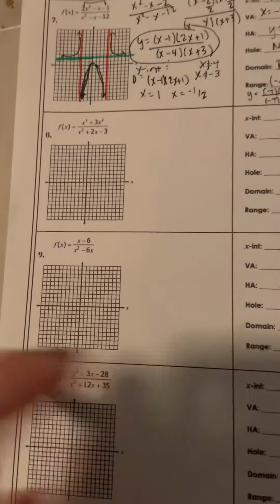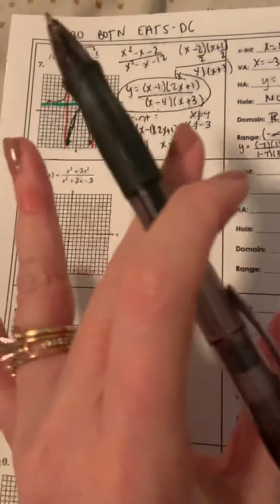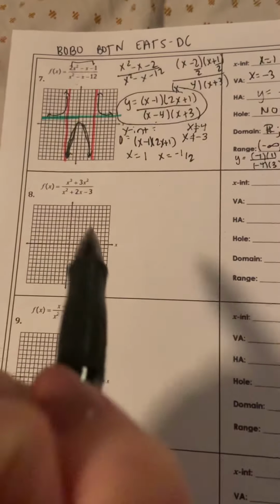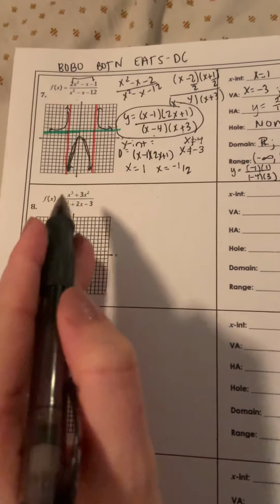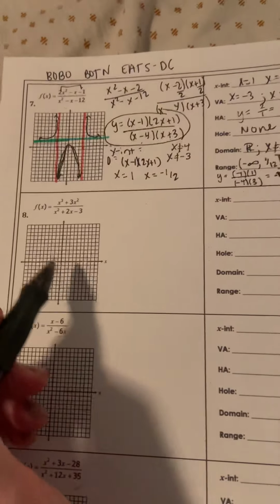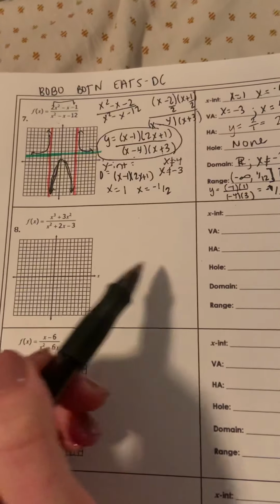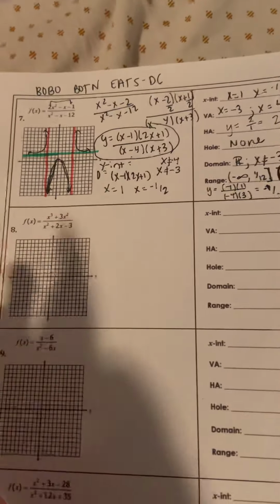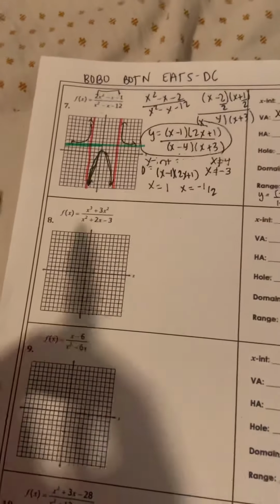All right, number 8. Number 8 also has a little bit of weird things happening with the graph here. So I would recommend either going to Desmos or using your graphing calculator to just check once you get to the point where you're plotting it on the graph here. I want to see everything else by hand, but once you get to actually graphing it, feel free to use your calculator. Okay, so first thing is, where do I start?